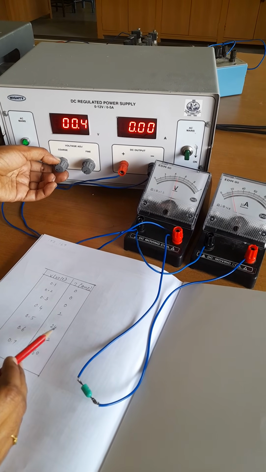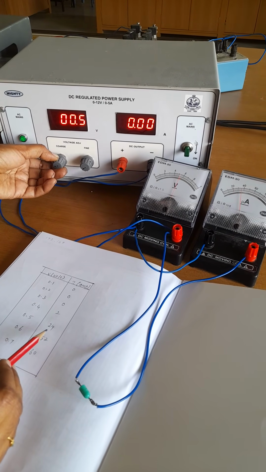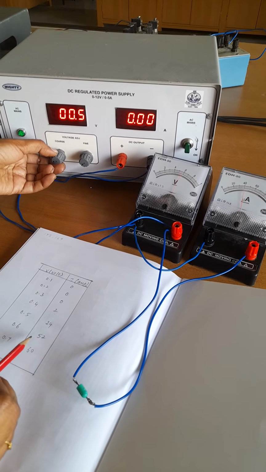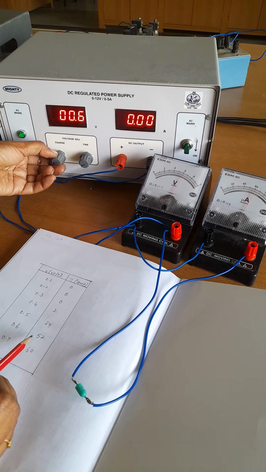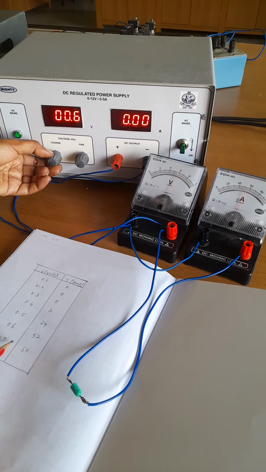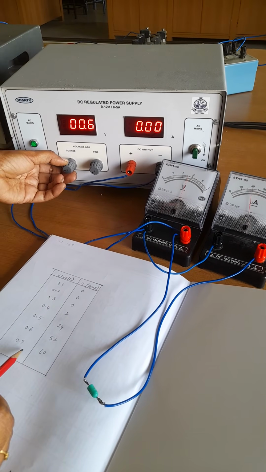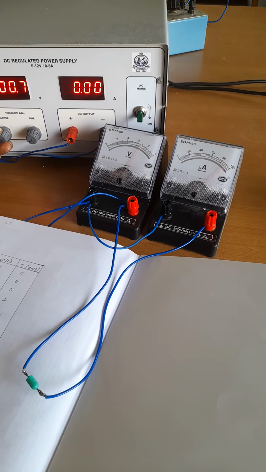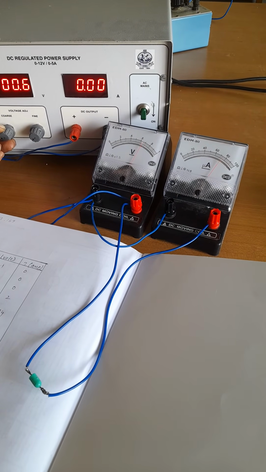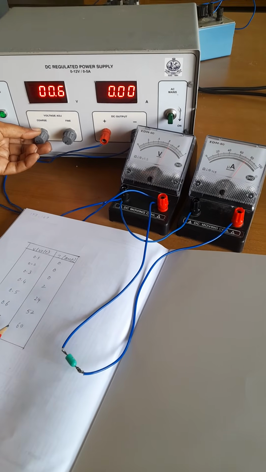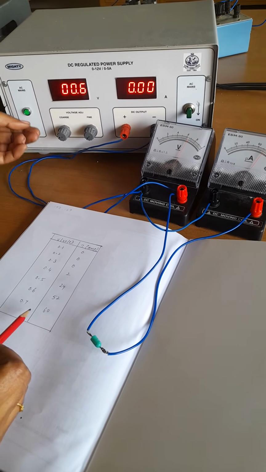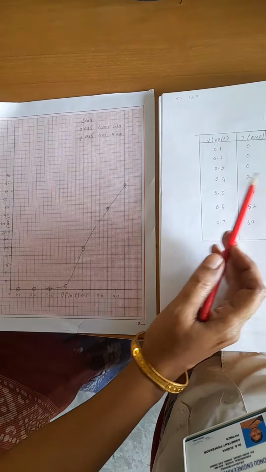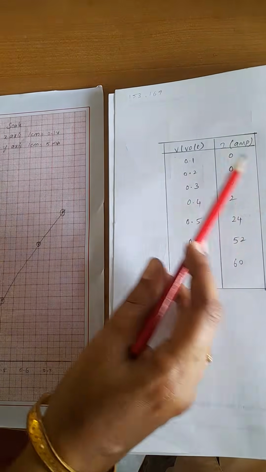Then at 0.5, it should be 24. And then 0.6, it will be around 52, and then 0.7, it will be around 80 to 60s. So like that the current will increase. For the different voltages we get the current in the tabulation.